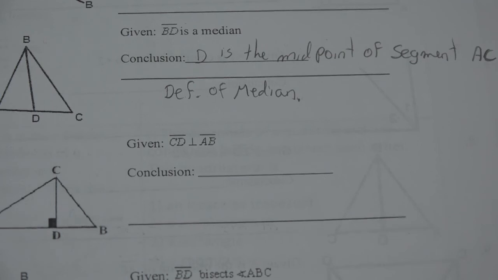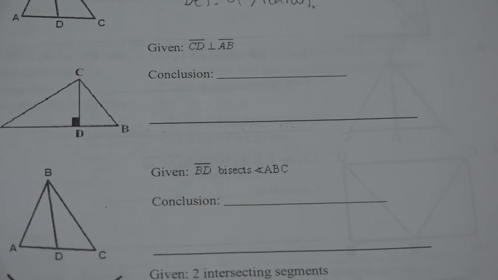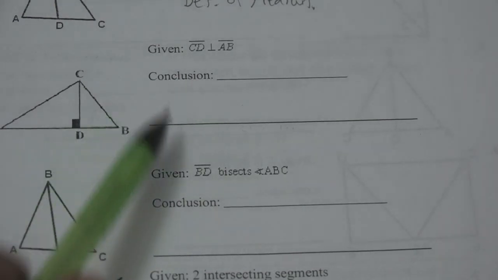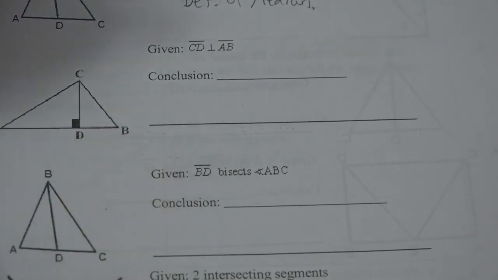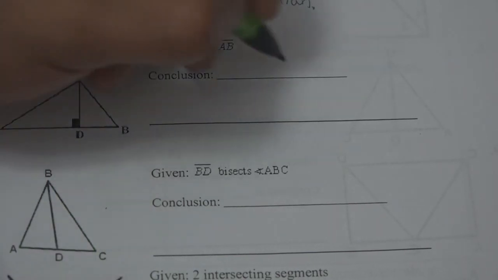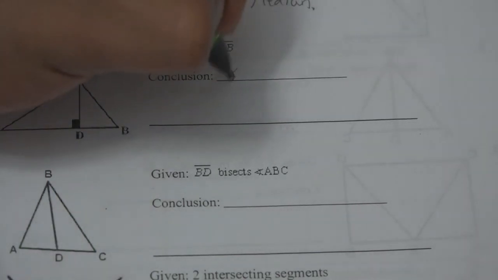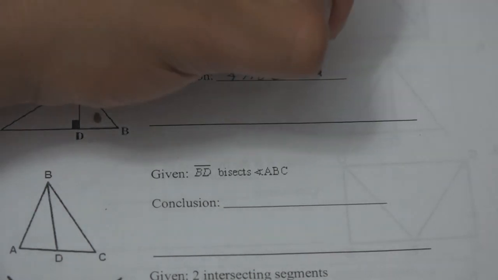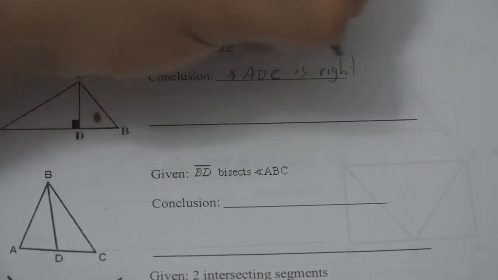Okay, next over here. CD is perpendicular to AB. So what can I conclude? If this is perpendicular, I can say that angle ADC is a right angle.